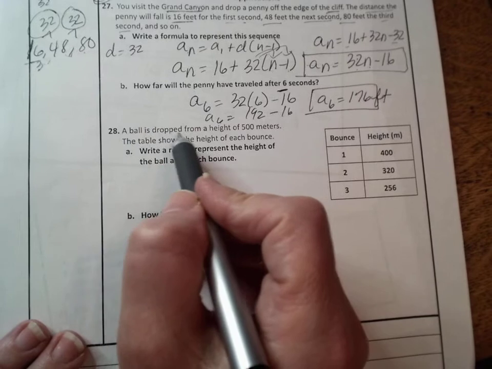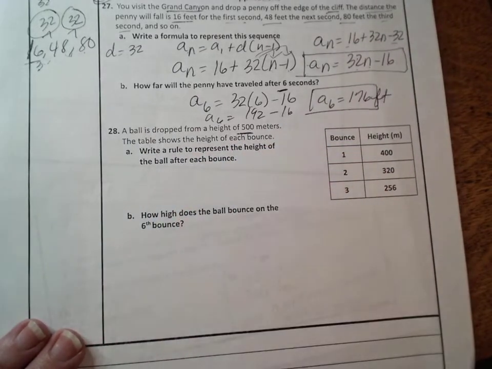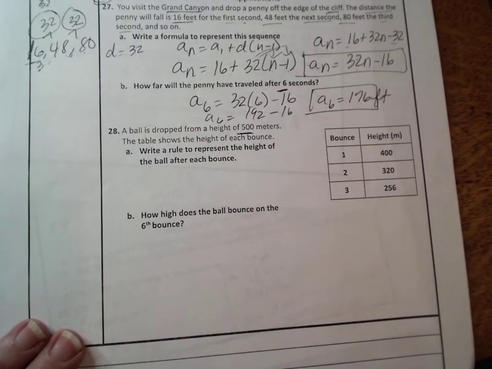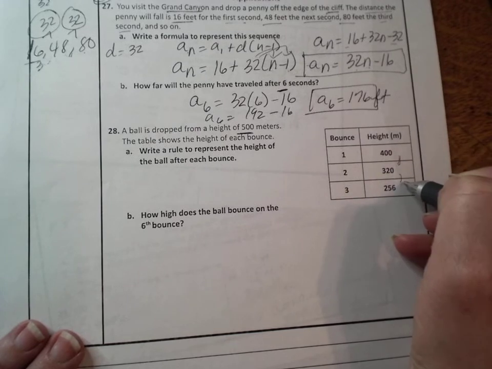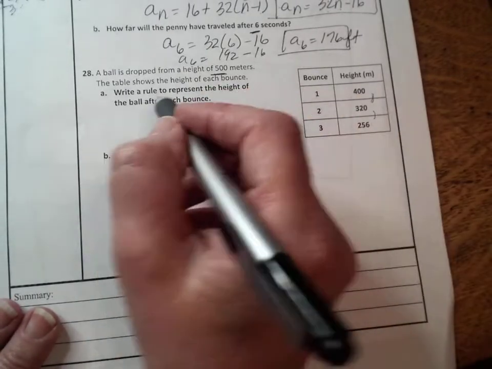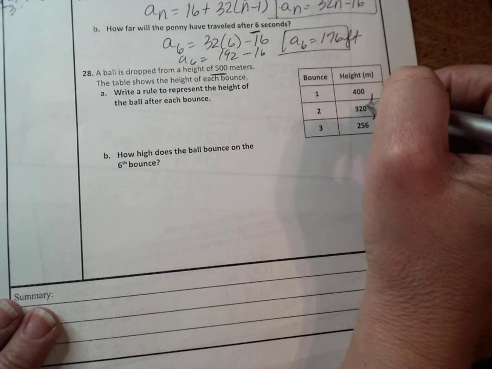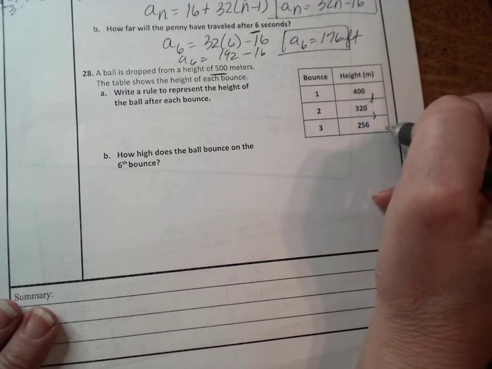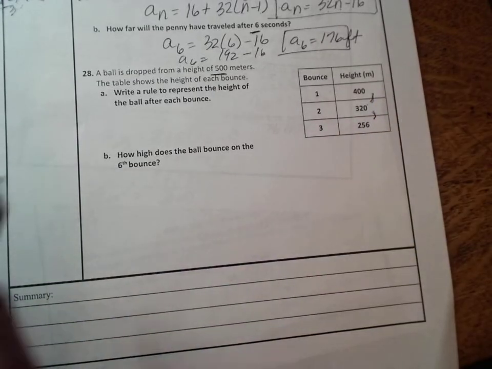Okay. A ball is dropped from a height of 500 meters. The table shows the height of each bounce. When you drop a ball, it bounces, and then on the second bounce it goes lower and lower. We're going to be doing some activities when we're doing quadratics, which is a lot of fun. So notice what's happening here. This looks like you can subtract 80. But subtract 80, that wouldn't be it.